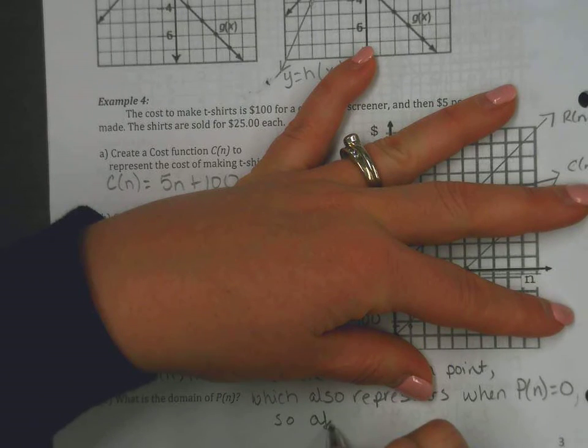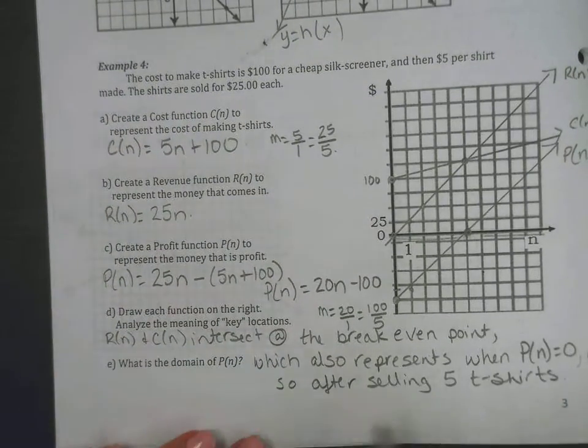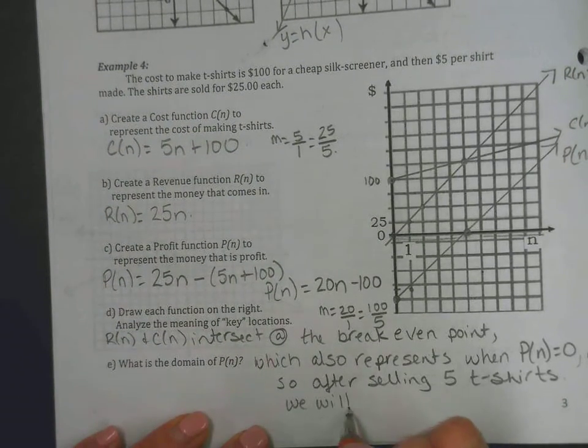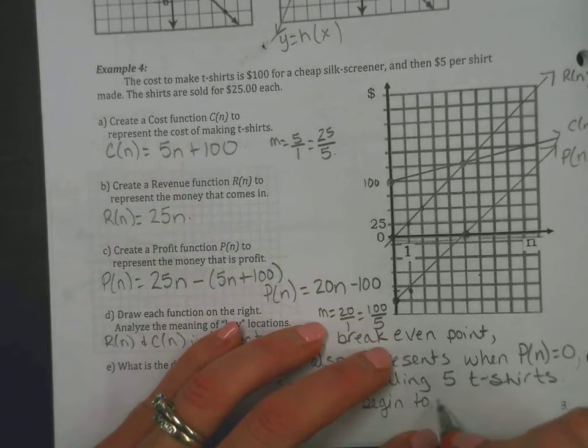So after selling 5 t-shirts, we will begin to make profits.